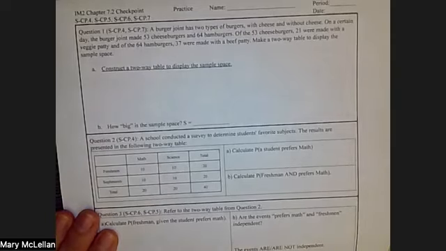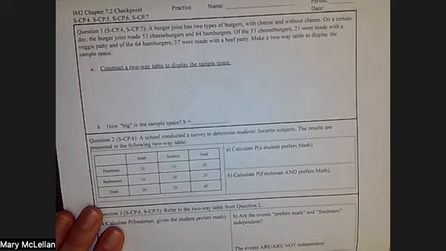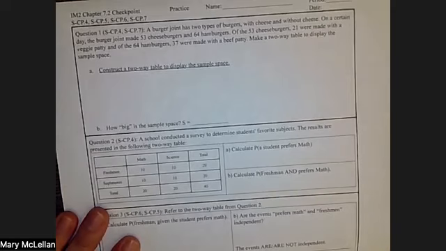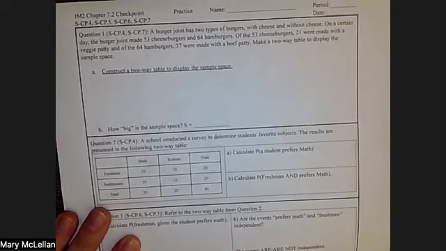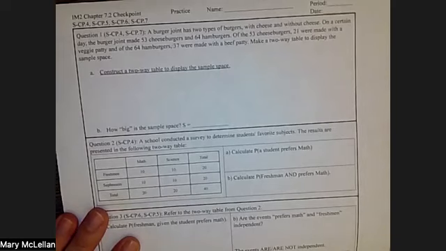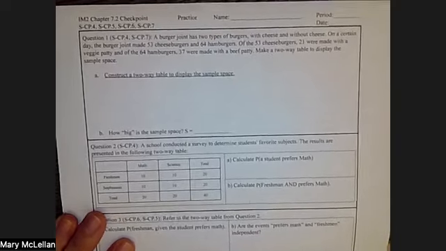Okay, question 1. A burger joint has two types of burgers, with cheese and without. On a certain day, the burger joint made 53 cheeseburgers and 64 hamburgers. Of the 53 cheeseburgers, 21 were made with a veggie patty and of the 64 hamburgers, 37 were made with beef patty. Make a two-way table to display the sample space.